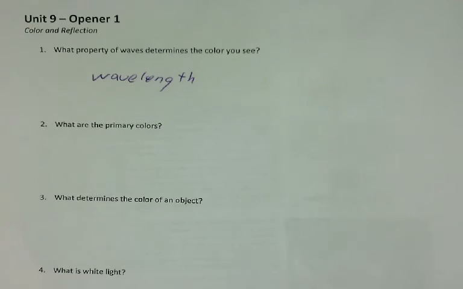Just like we can see visible light because it has a very specific wavelength. We can't see infrared because its wavelength is too large. We can't see ultraviolet because its wavelength is too small. Something that is blue, like this globe, is going to produce the blue wavelength of light. And all of them have specific values.